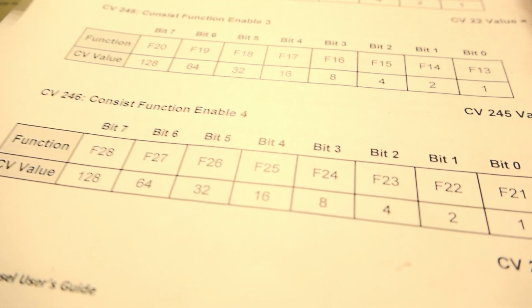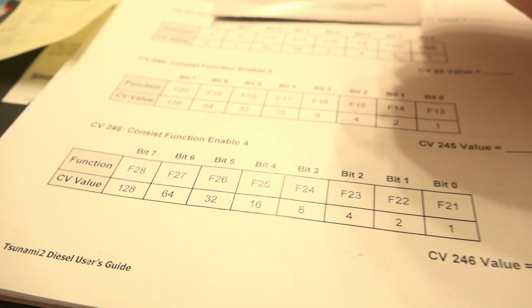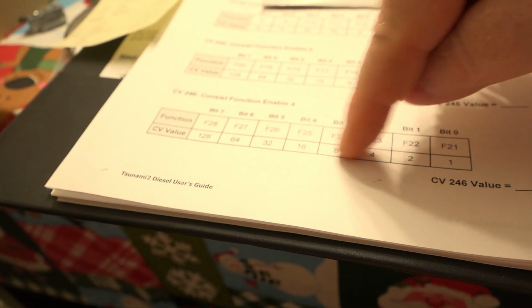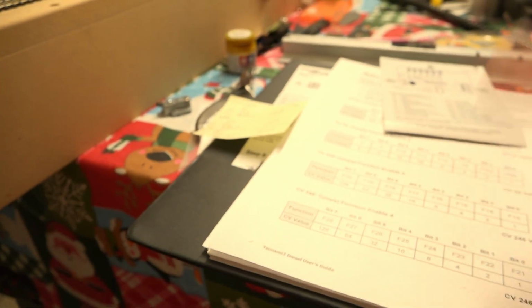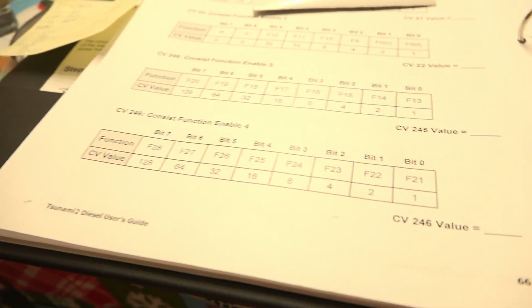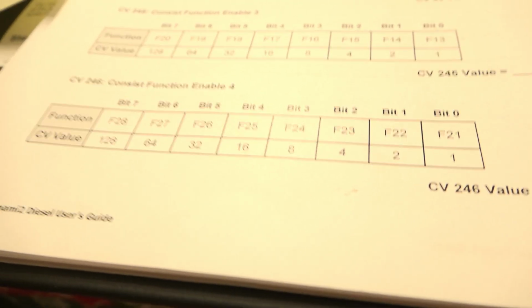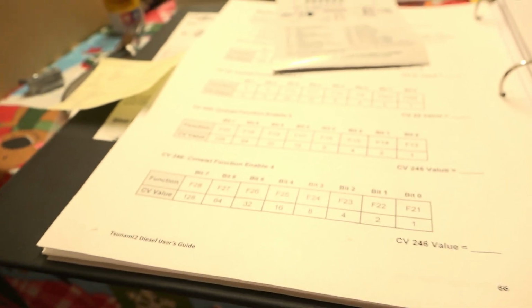And so that value is 121 on my model. I'm pointing to this, but it's the last one, CV246. So those are the only 4, and it seems like a lot of information to take in. But when you break it down into these sections and you just understand when the decoder sees the sum of the bits that you've put in, it knows what to do.